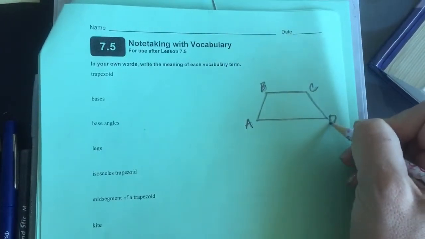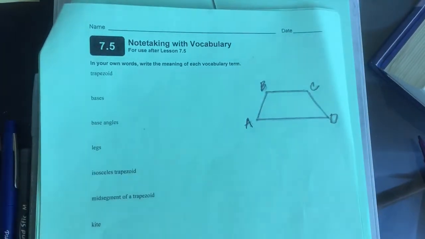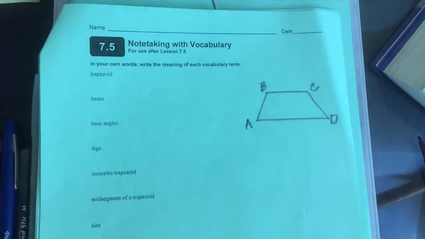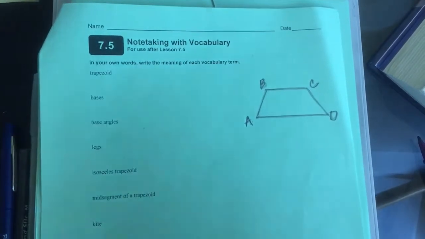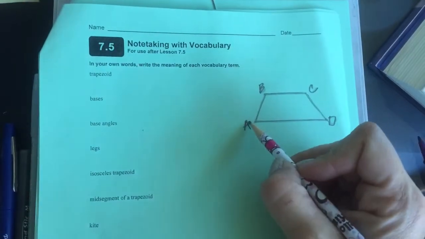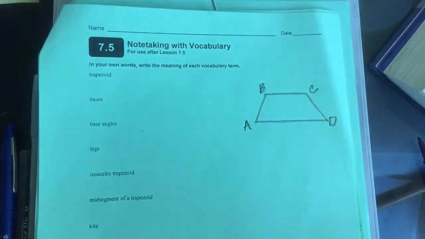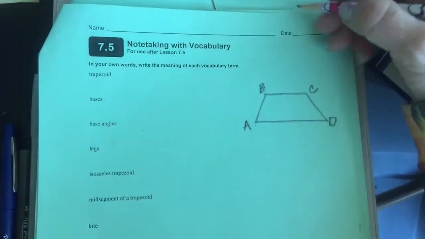These notes are required. This isn't an optional activity. You're going to get everything about the 7-5 lesson in these notes. Again, make sure your letters are in the same place mine are. I didn't have rulers in people's hands. I think you guys can live without that today.